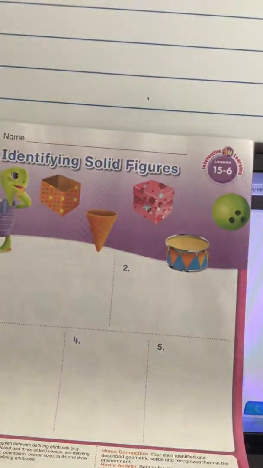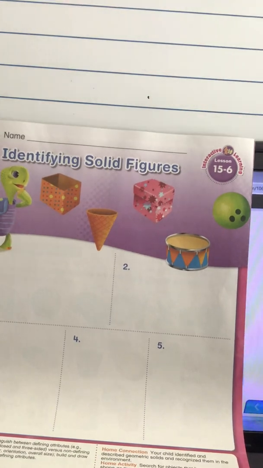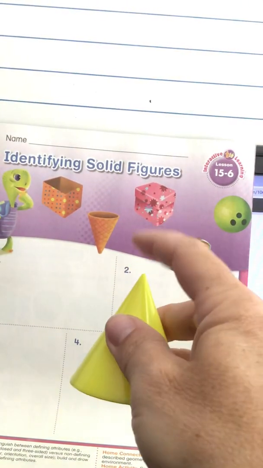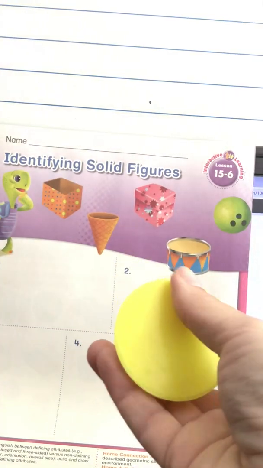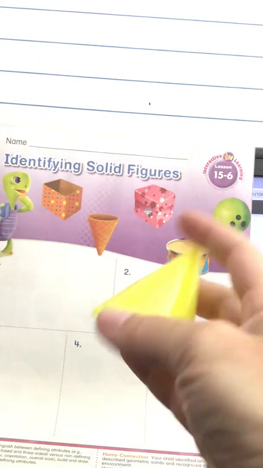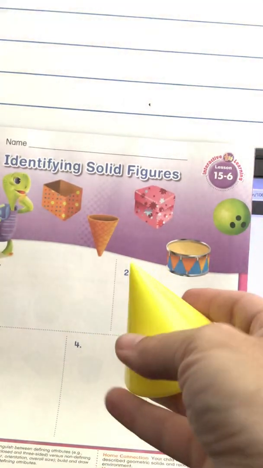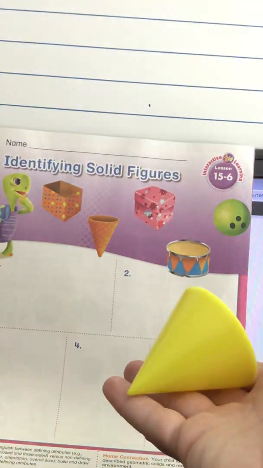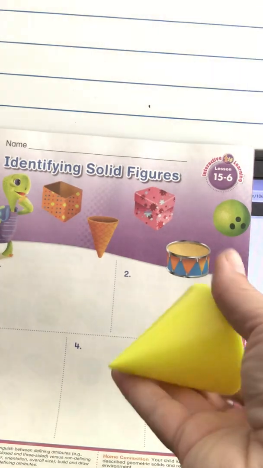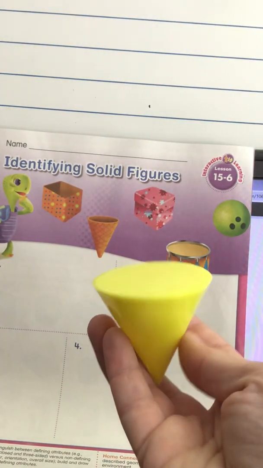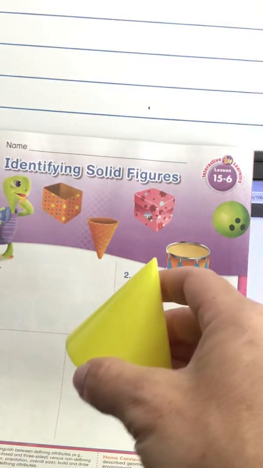Okay, and then the last one, number 5. The shape we're going to look at is the cone. So a cone has a point on one side and a flat circle on the other side. It could stand up like this on the flat part, but if you have it on its side, it will roll because it's round on the sides. So it can be this way and still be a cone. It doesn't matter which way you have it.